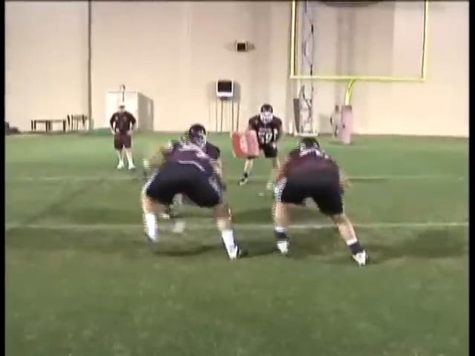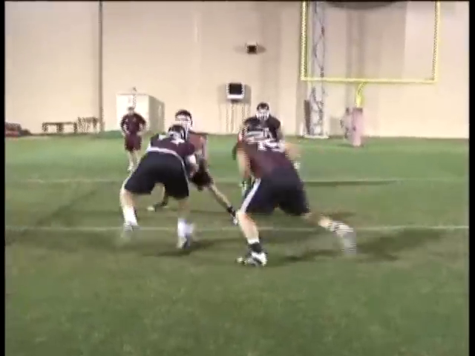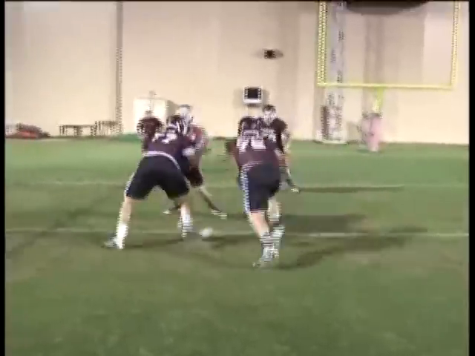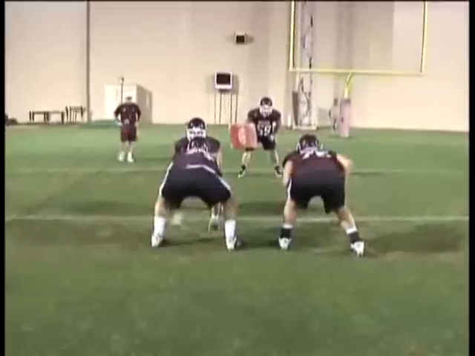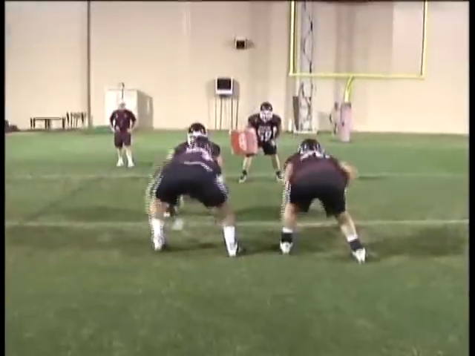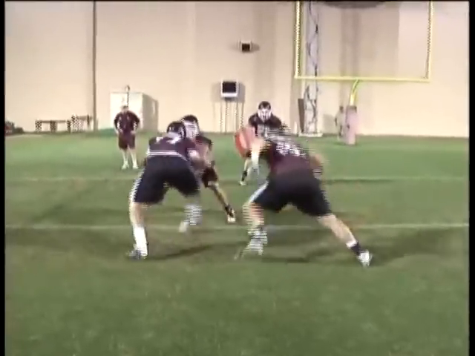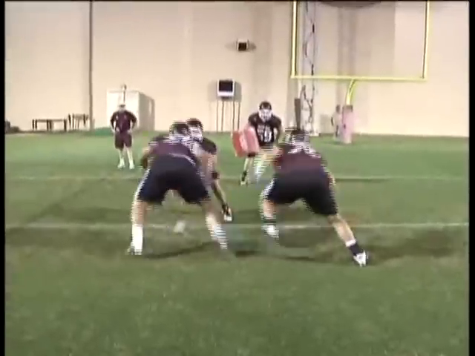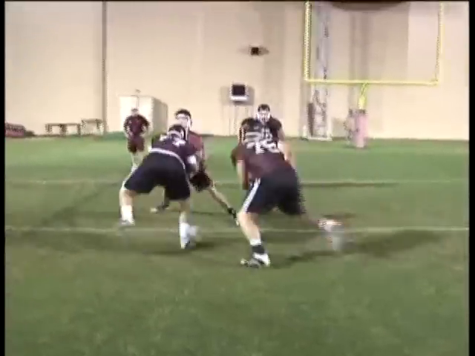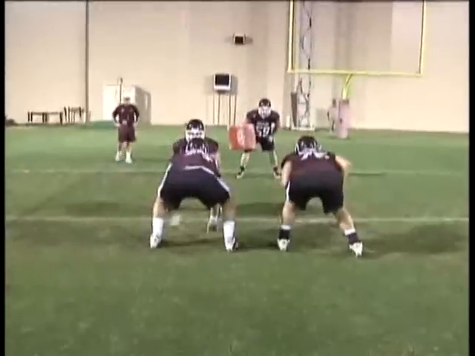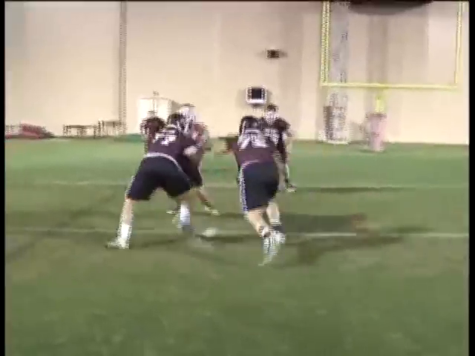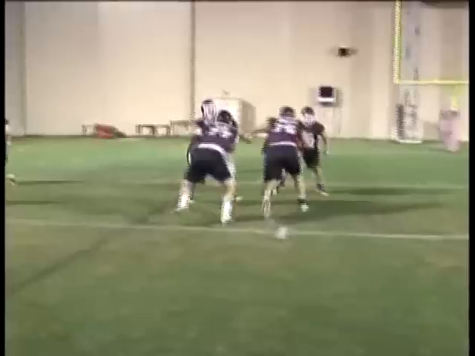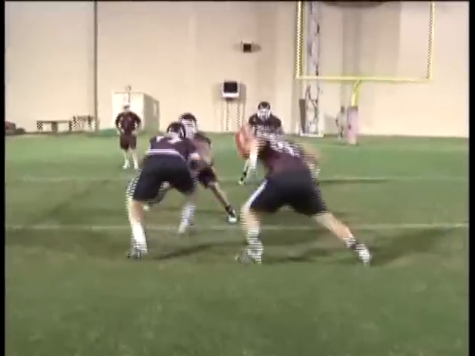Now the thing we want to do, if you're the uncovered man here in tight zone, so 75, you really want to step right at that near hip of that defensive lineman. You really want to step right at that near number. So in tight zone, 77's blocking the inside half of the play side number. 75 is blocking the inside half of the near number. You really want to lead step right up the field here. He's drop stepping a little bit too much, 75 is here. Really want to lead step right at that hip and push that right back over to him.